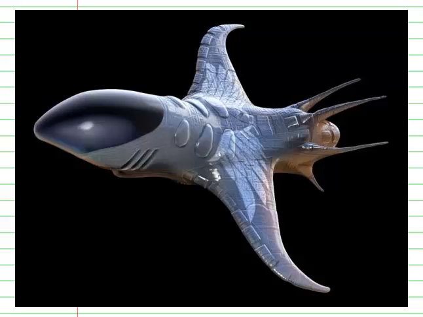This is possible because there are no external forces acting on the ship in deep space. There is no air resistance and no gravitational pull. Now let's note the following points.